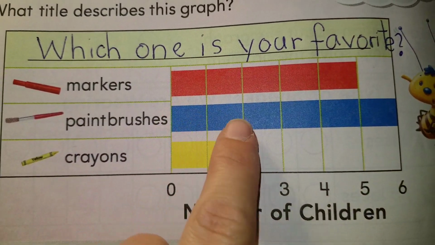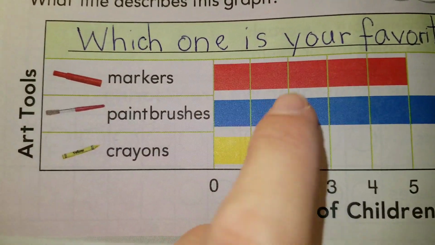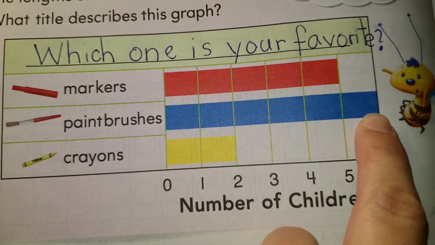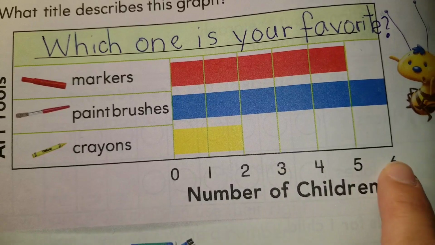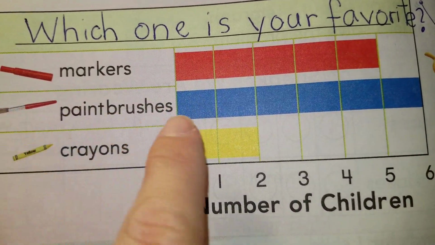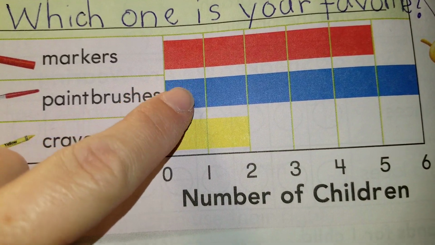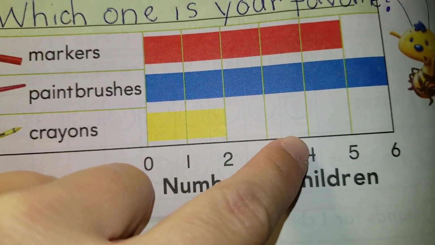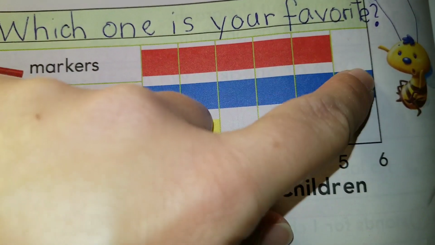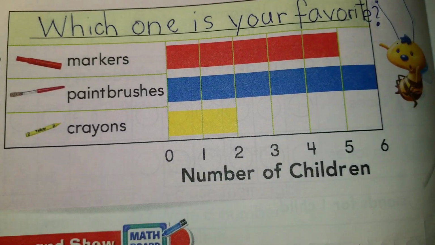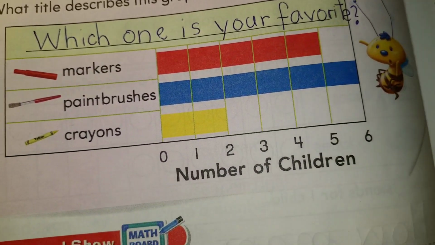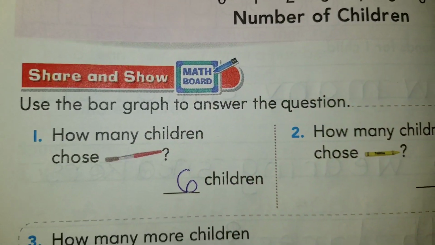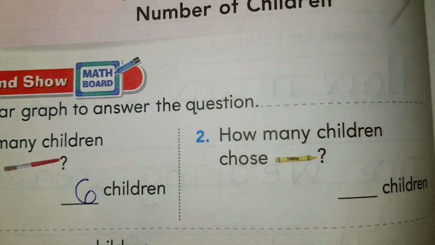So all we have to do is count, boys and girls, count the spaces, just like the picture graph. But this time we're gonna count all the spaces in reference to the numbers that we have at the bottom. Ready? So the paintbrushes are the blue bar. So here we go. We have 1, 2, 3, 4, 5, and then it goes all the way to 6. So how many children actually chose the paintbrushes? 6. We go back to our question number 1 and we can write our answer.